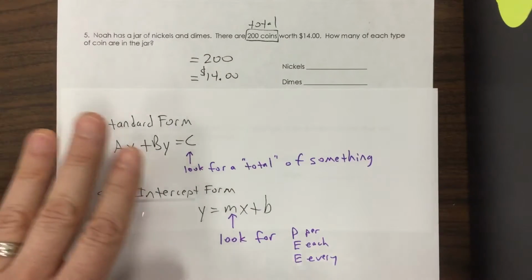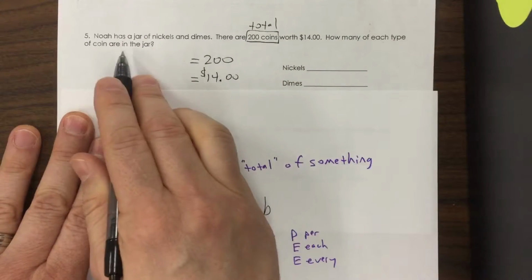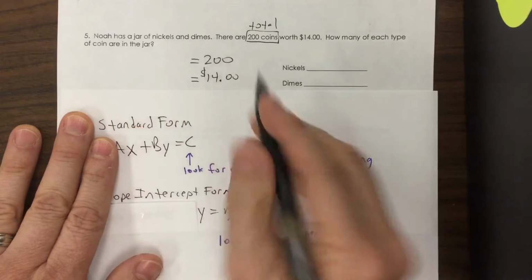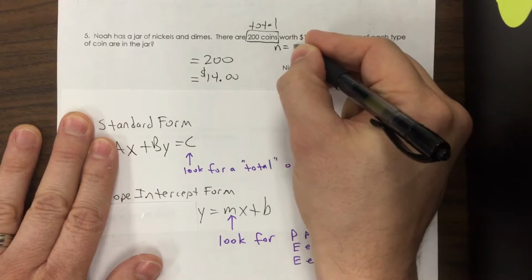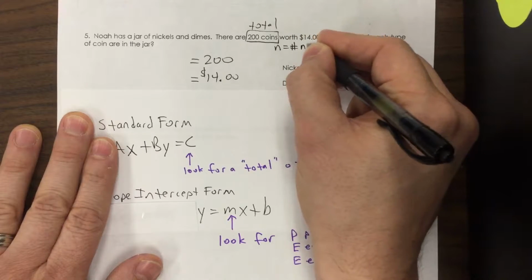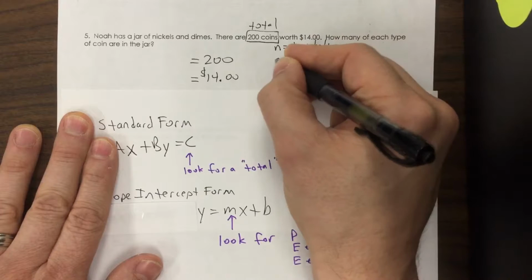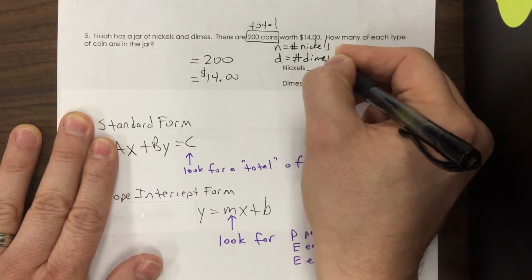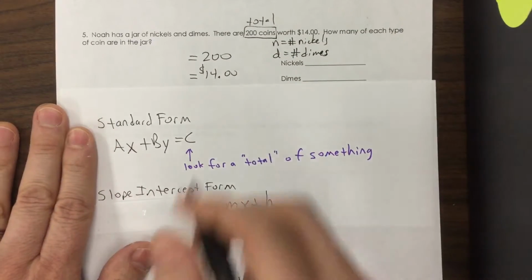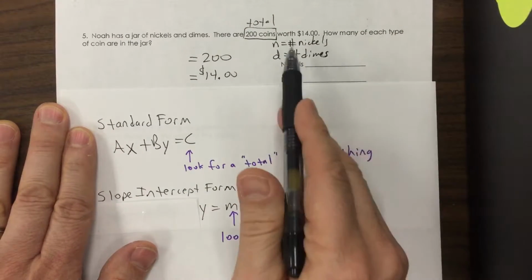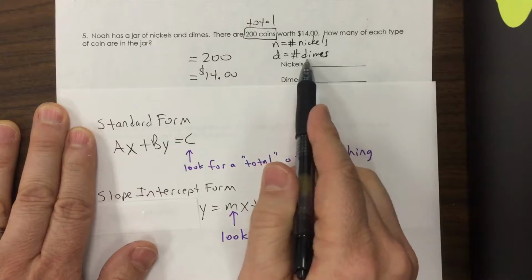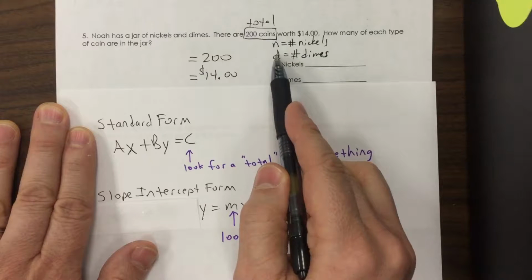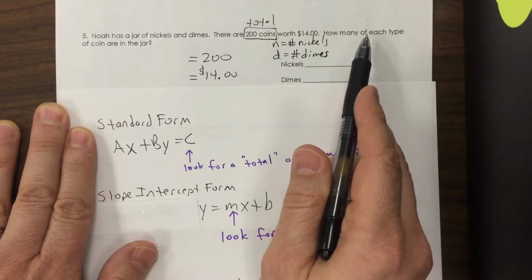Okay? So how many of each type of coin are in the jar? Well, we know we have nickels and dimes. So let's let N represent the number of nickels in the jar, and we'll let D represent the number of dimes in the jar. Okay, that's one of the big key things, is defining a variable. We don't know how many nickels we have. We don't know how many dimes we have, so we define N as the number of nickels, D as the number of dimes. The variables end up being the thing that you don't know.